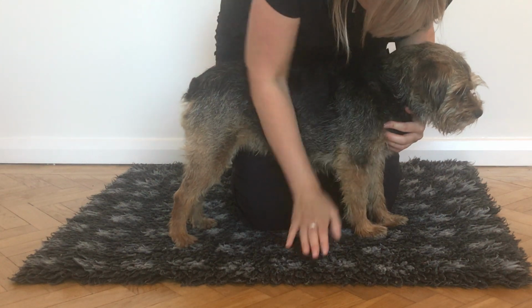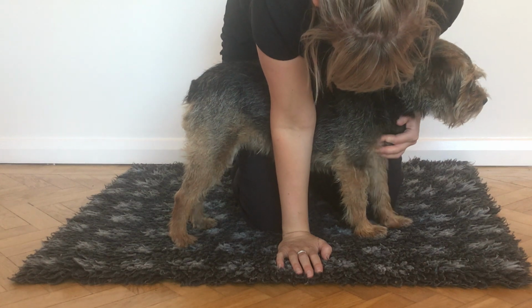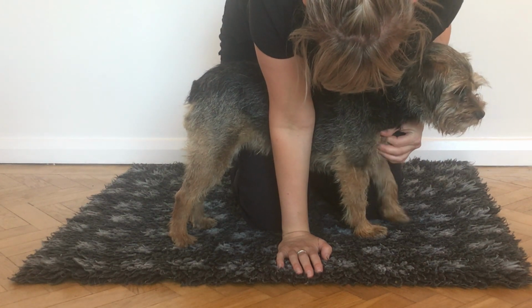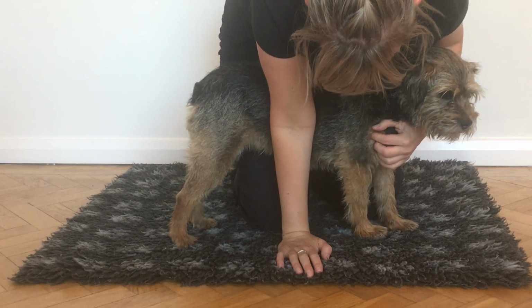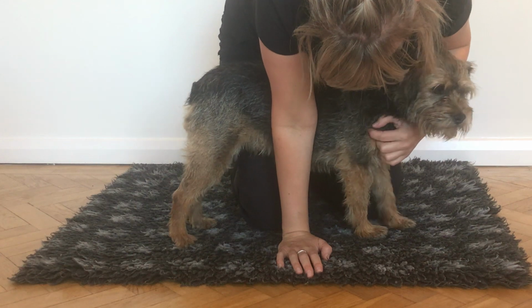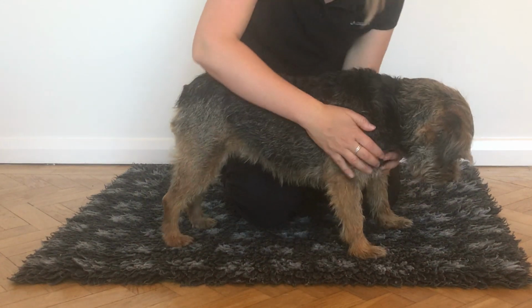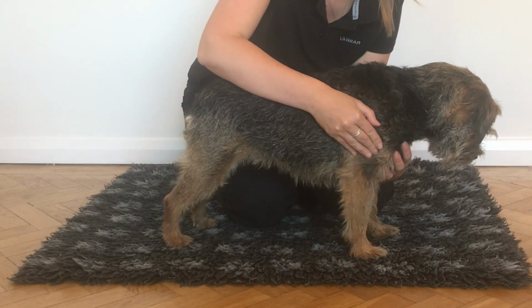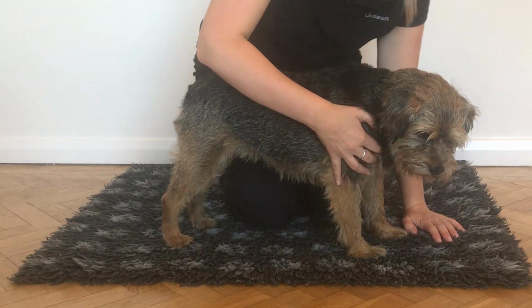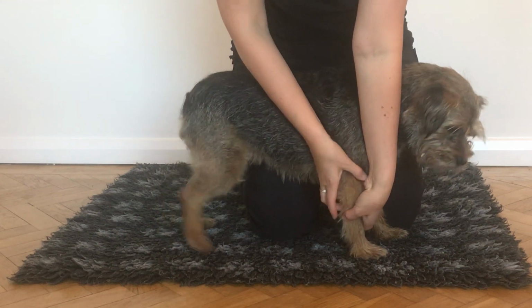Then it inserts down onto the infraspinatus muscle surface of the humerus, which is basically where the infraspinatus muscle inserts onto the humerus. It's a flexor of the shoulder, but it also helps with taking the forelimb away from the midline, so it helps with abduction.